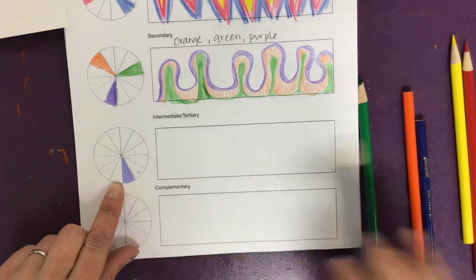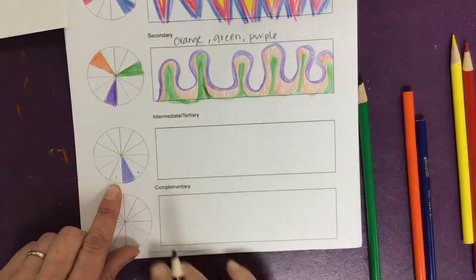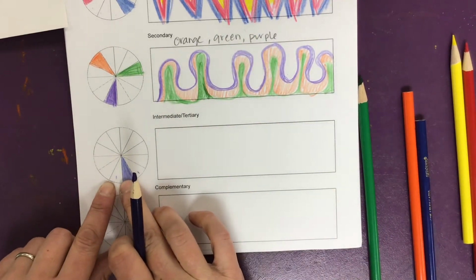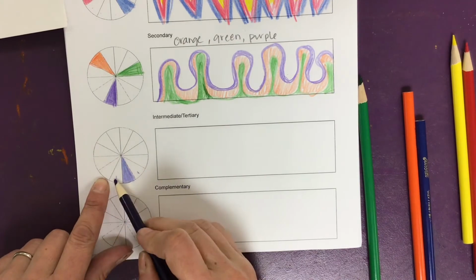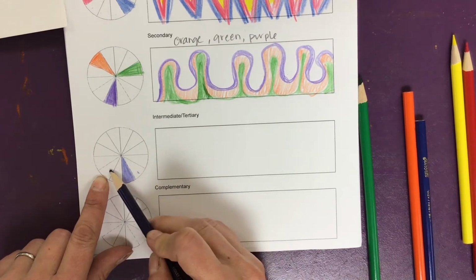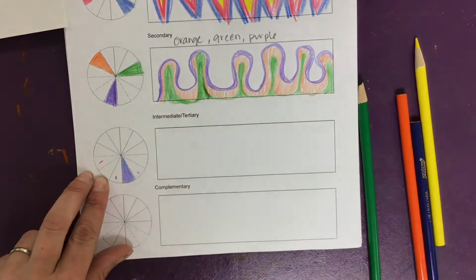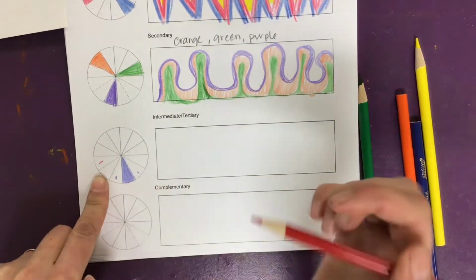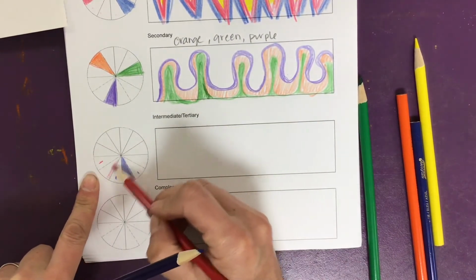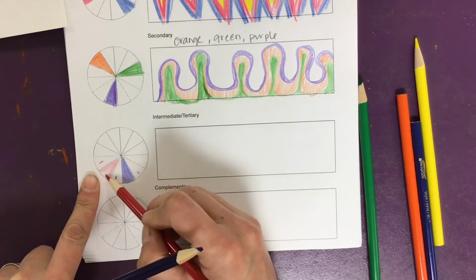Just pay attention to where things go. So go slowly and do this. So my next one I just marked is gonna be violet. And I know red is here. My next tertiary or intermediate color is gonna be red violet.